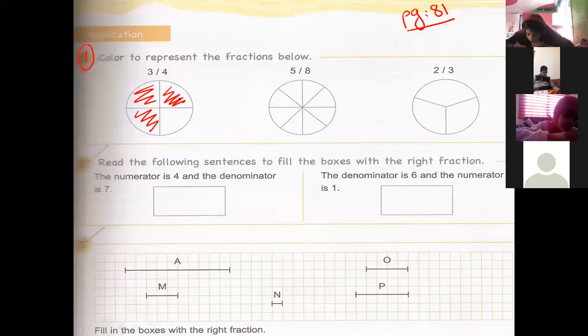So in order to color, we look at the numerator. The numerator represents the number of colored parts. Numerator 3, so we will color 3. Numerator 4, we will color 4. Numerator 5, we will color 5. Okay? Yes. I am correct. Right.